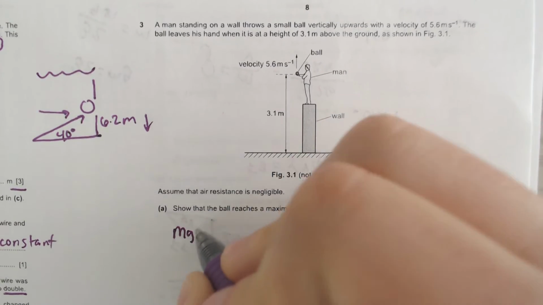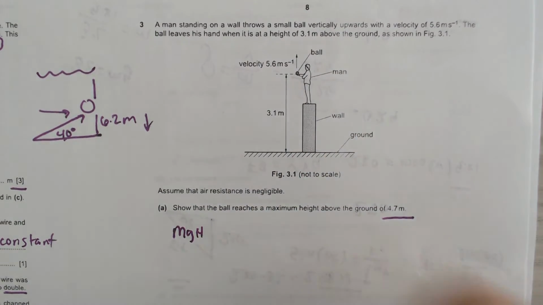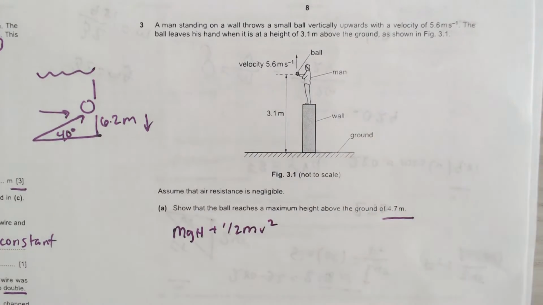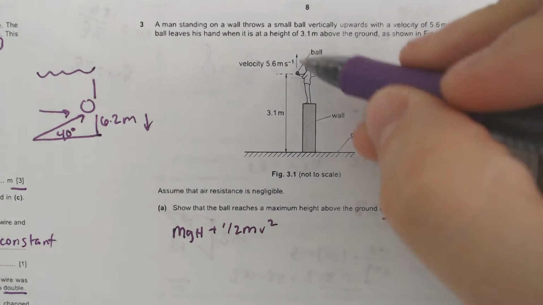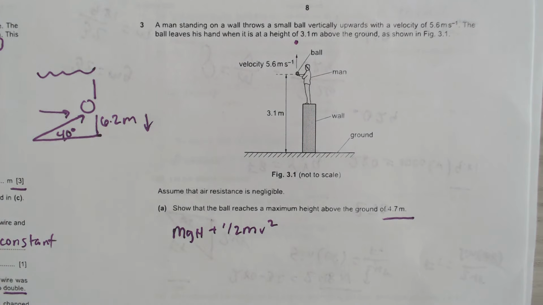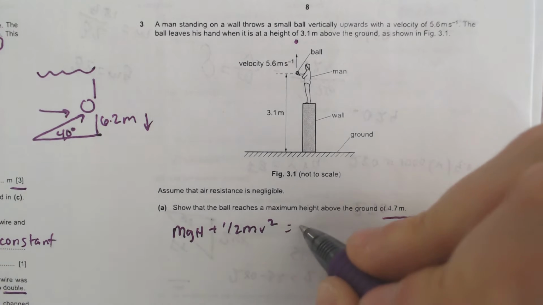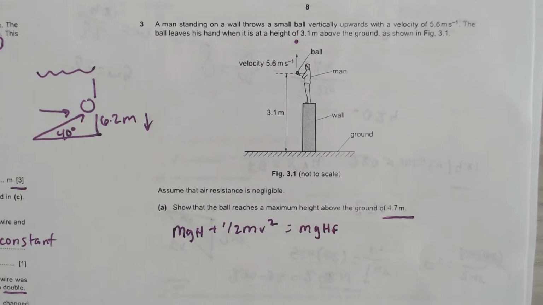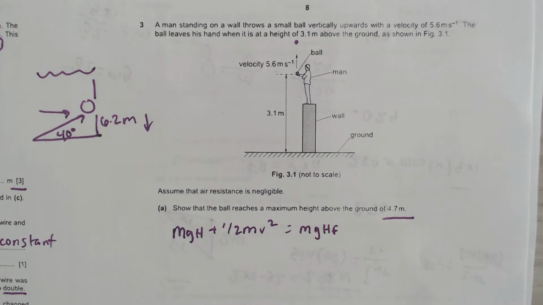Right now, we got mgh, potential. And we just added some kinetic, 1/2 mv squared. And then as this ball goes up, eventually it is no longer going to have any kinetic energy. Once it gets to the max height, it'll only have potential energy. So this is going to equal mgh final. And we just solve for h final.